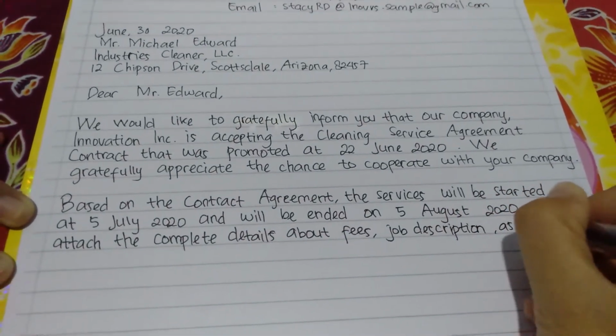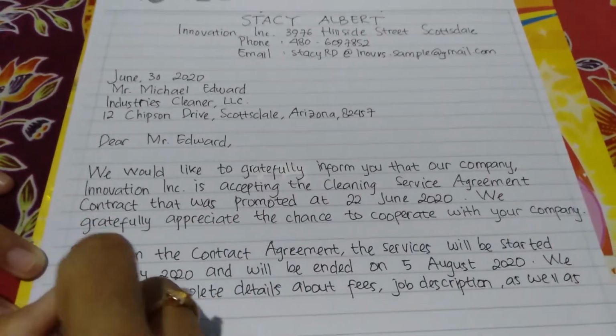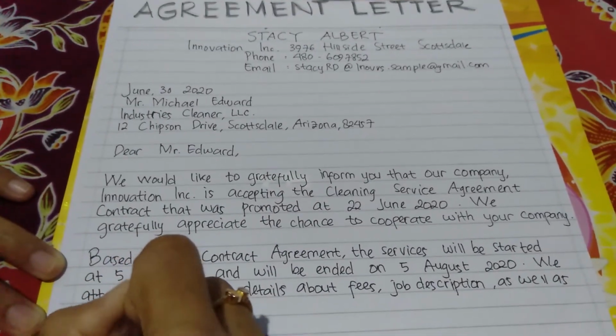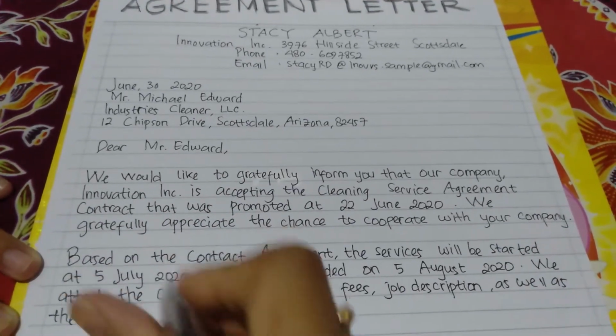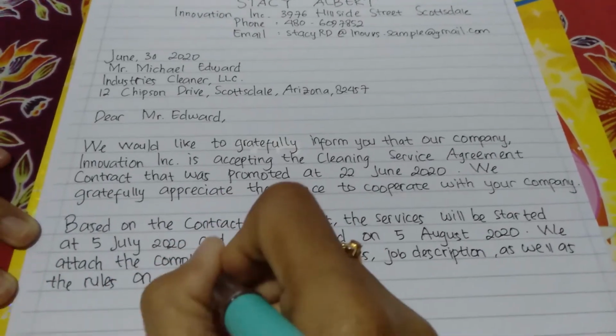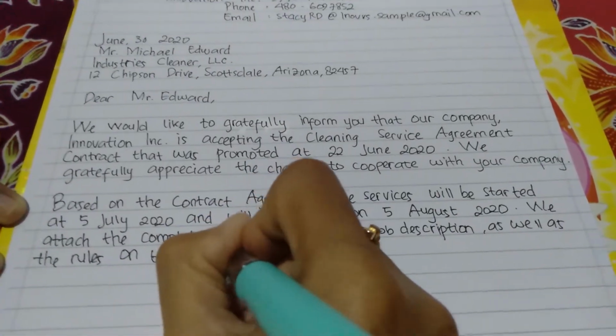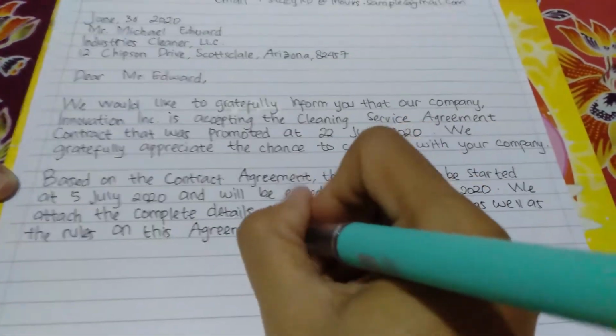If you have more than one point of discussion, you can attach it and state it in your agreement letter. Maybe one page of letter is not enough to state all of your deal.